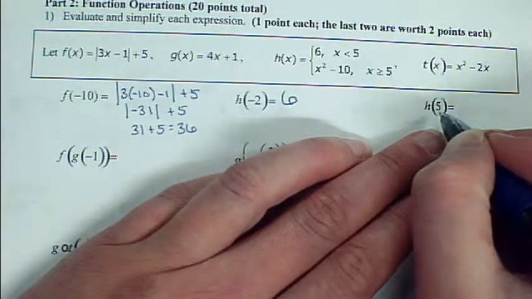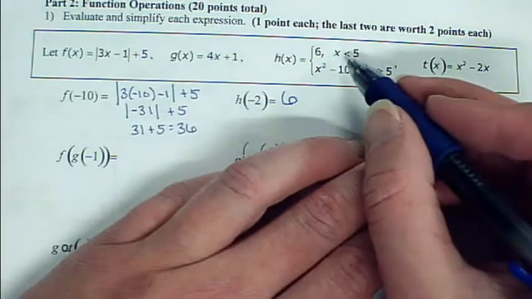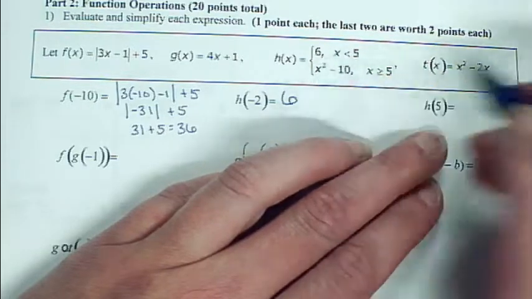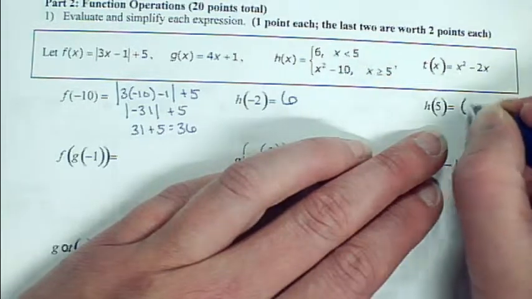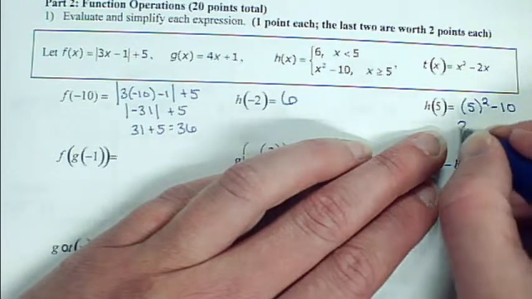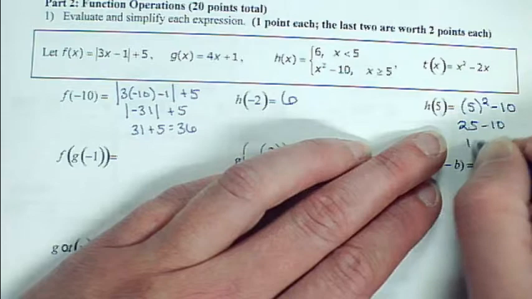Now this one has 5. 5 is not less than 5. 5 is equal to 5. So this is what we do. It'd be 5 squared minus 10. That's 25 minus 10, which is 15.